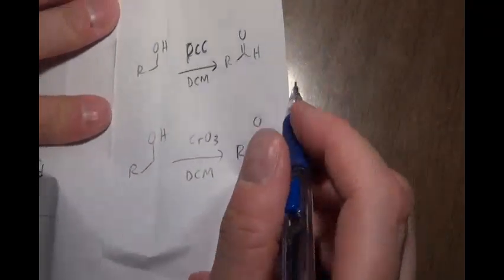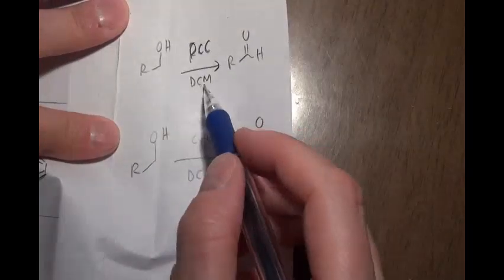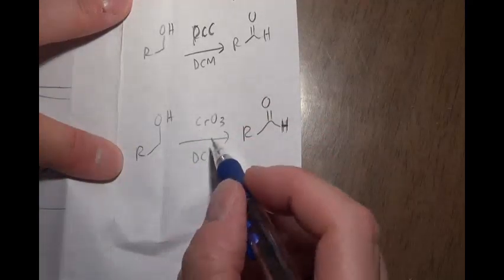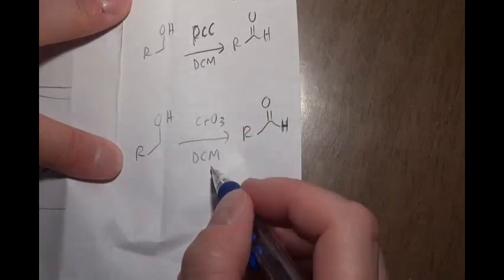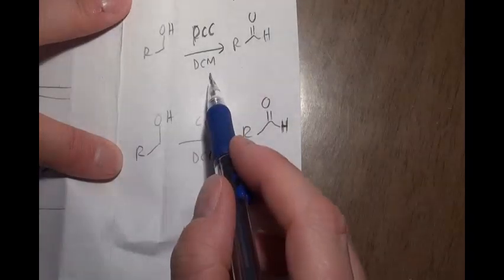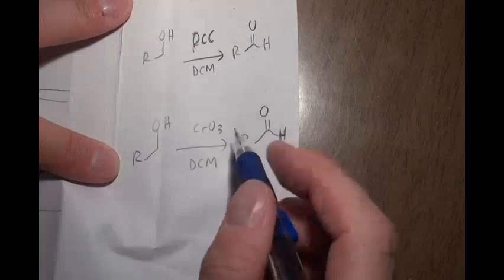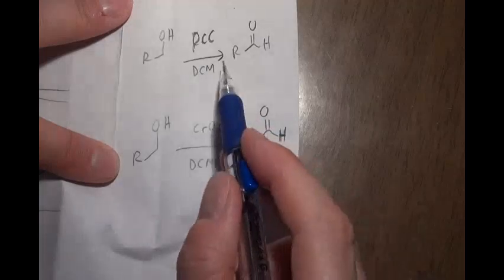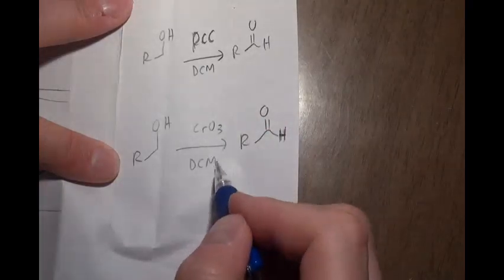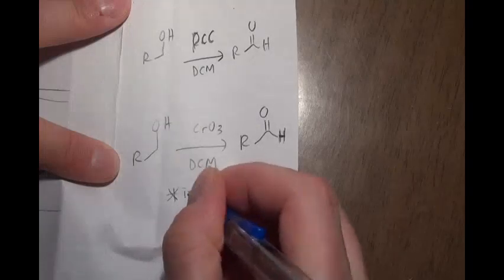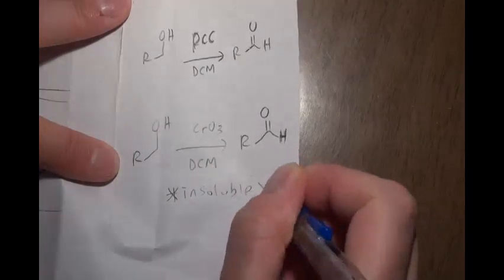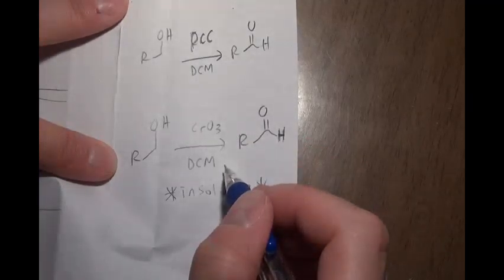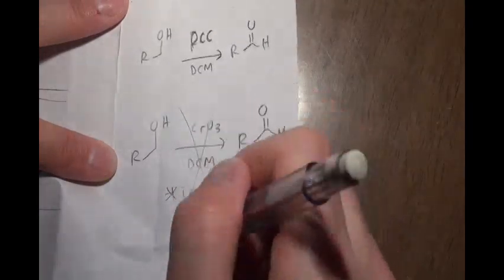Just like we take a primary alcohol and react it with PCC and DCM to make an aldehyde, why can't we just take a primary alcohol and do CrO3 and DCM? Because that would do the same thing. This is an organic solvent, no water, stops at the aldehyde. This is also an organic solvent, stops at the aldehyde. Why do we even use PCC? Why don't we just use the bottom one, CrO3 DCM? The problem is it's insoluble. It doesn't dissolve. That will prevent a reaction from happening. CrO3 does not dissolve in dichloromethane, so this reaction won't go. Big X.